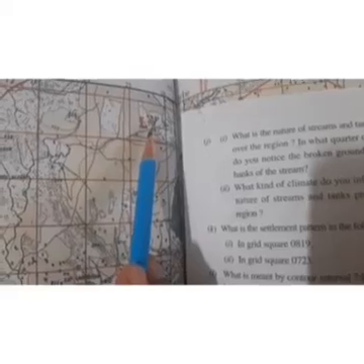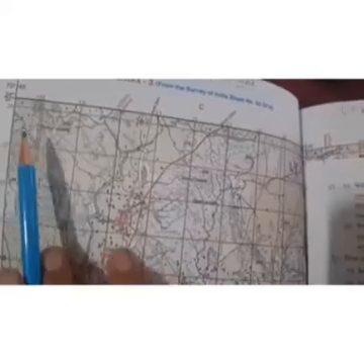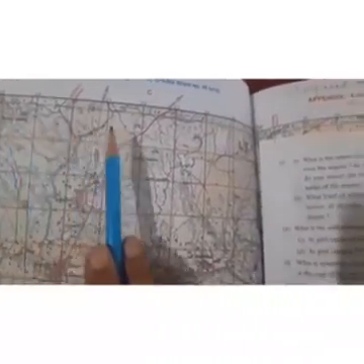Now next is LY. So you see here LY. What does this mean? LY represents the number of 100 kilometers eastward from the starting point. So this number is the number of 100 kilometers eastward from the starting point. Starting is here. That is LY, right?